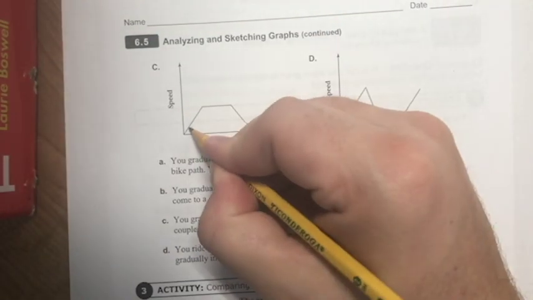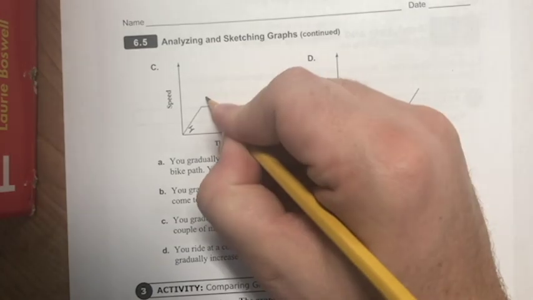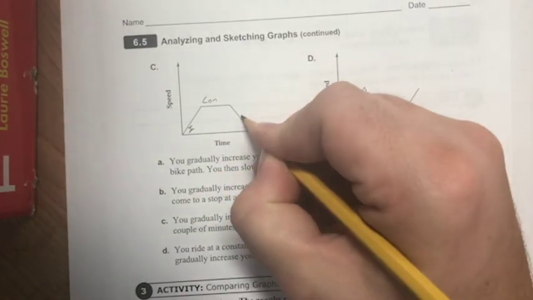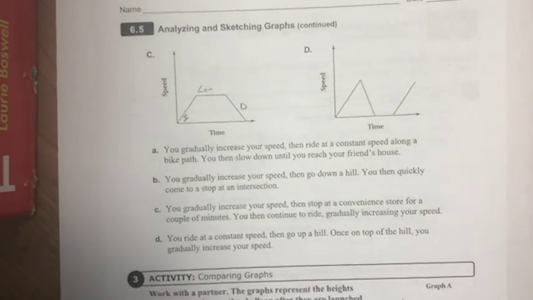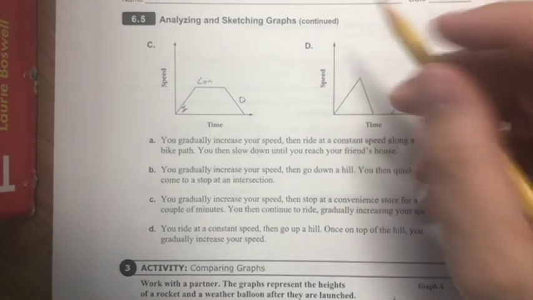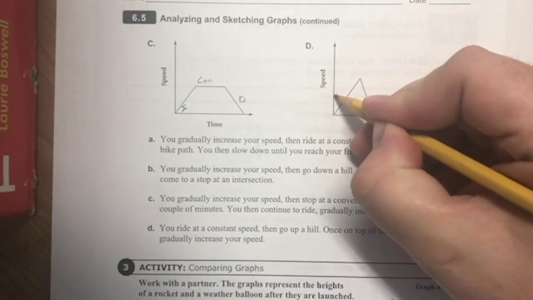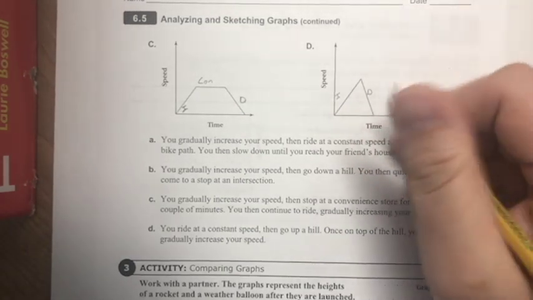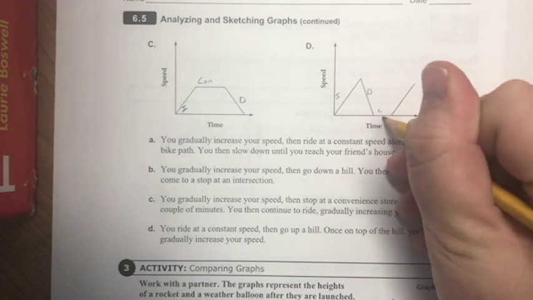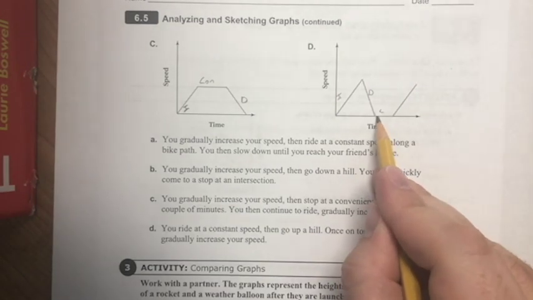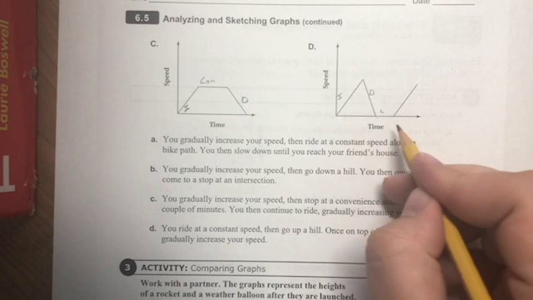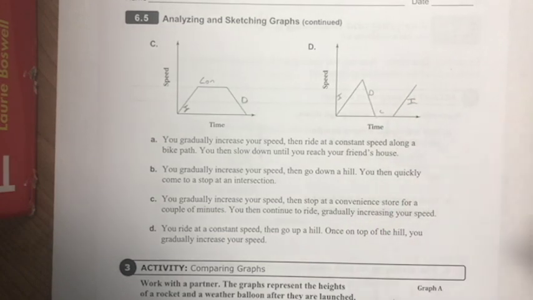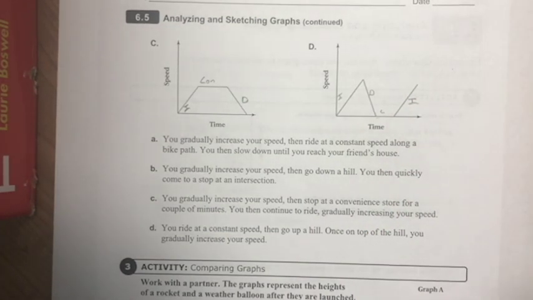C, I start with an increase, then I have a constant where I level off, and then I have a decrease. And then lastly, look at this one. I start and I have an increase, and then I had a sudden decrease where I have a constant basically at 0. I'm not even going anywhere. My speed is nothing. So it's a constant speed of nothing, and then I have another increase. All right? So these are the basic concepts. So now let's look at these things and see which one of these makes sense.